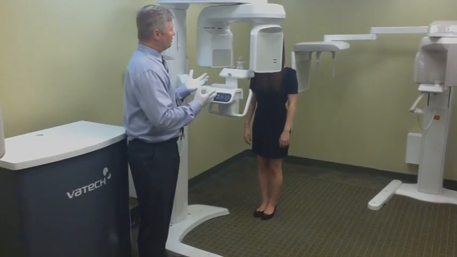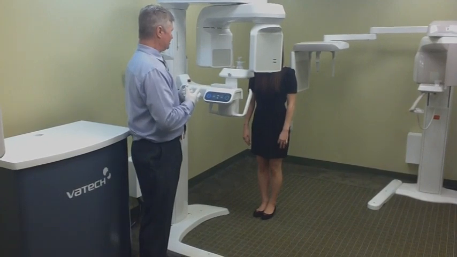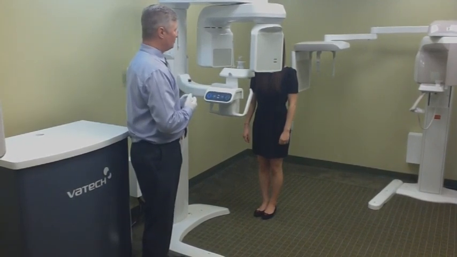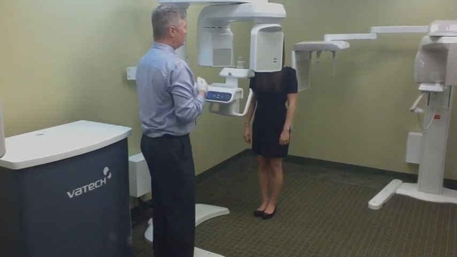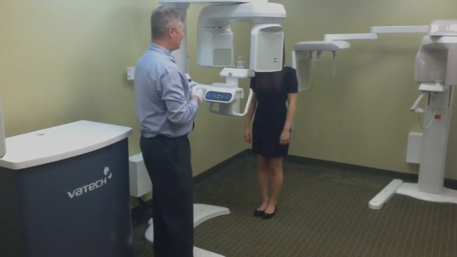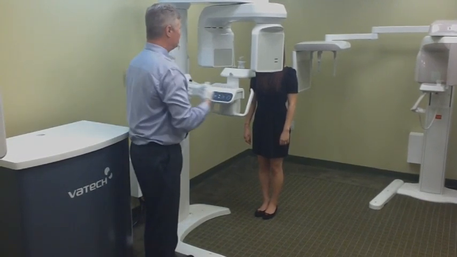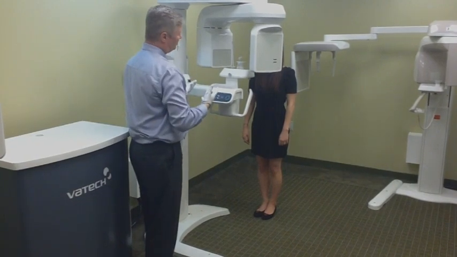Okay, at this point in time, we've now set the device up for capturing our digital panorama image. I've opened up the temple rods here for you. I've also placed a fresh hygiene cover on there for you. Now when you enter the device, I'm going to have you basically do three things for me.